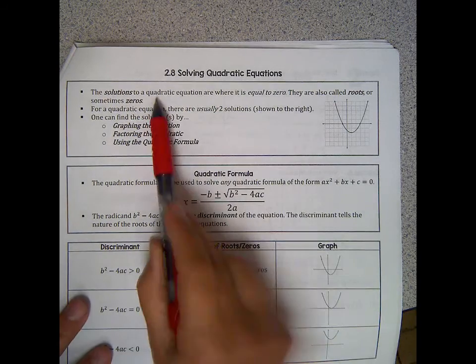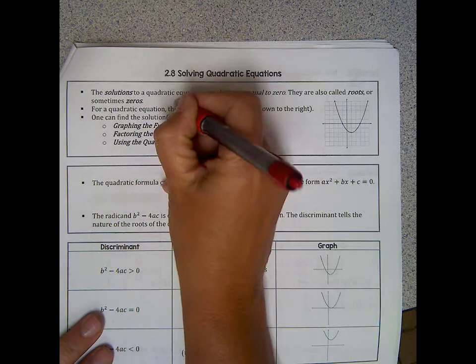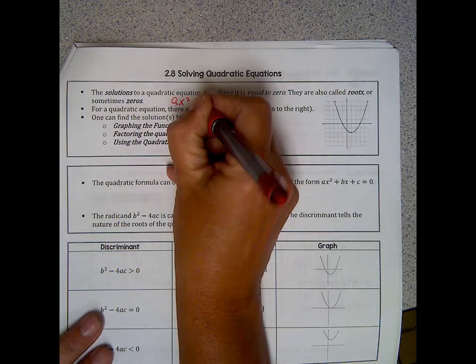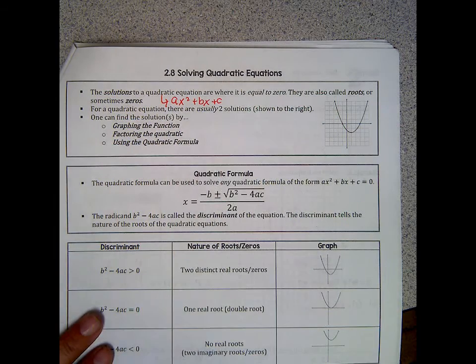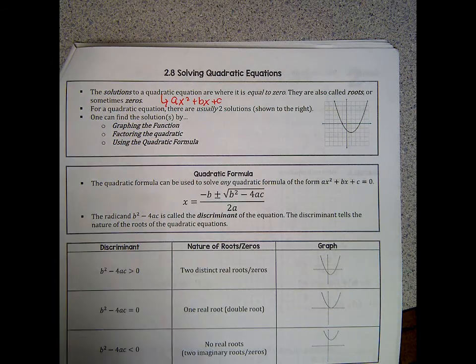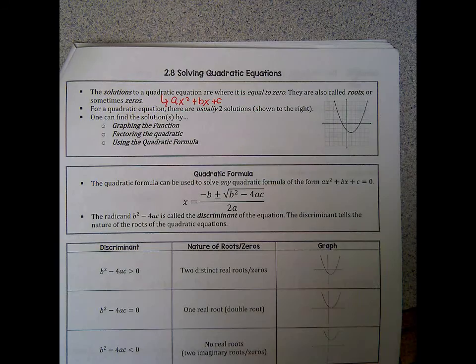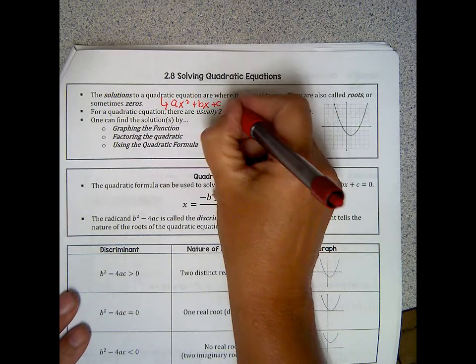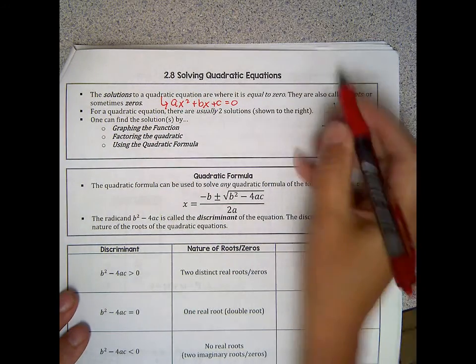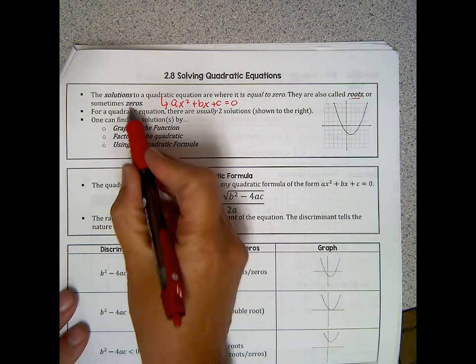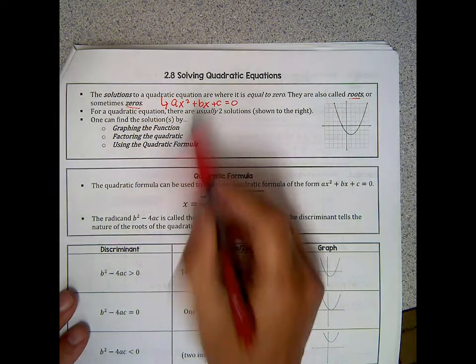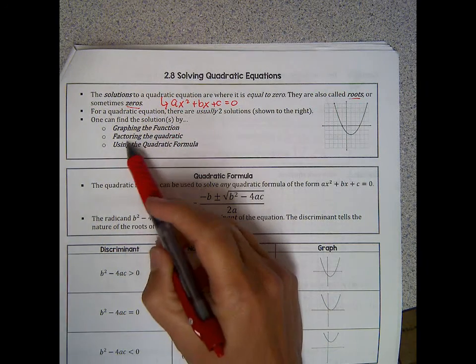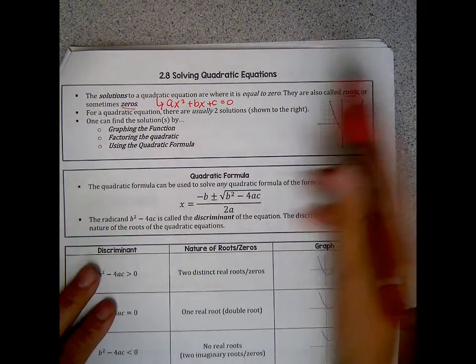When we're solving a quadratic, which means something in the form ax squared plus bx plus c, we always try to factor it first, but if it doesn't factor, we're going to need to use this quadratic formula. When the quadratic equation equals 0, you can find roots or sometimes zeros wherever x would solve this and make it true. For a quadratic equation, there are usually two solutions, shown at right.